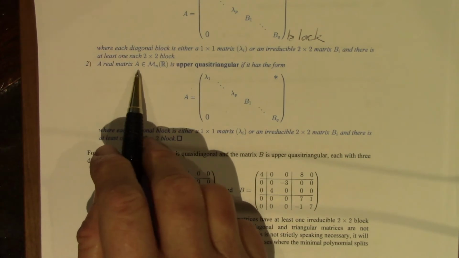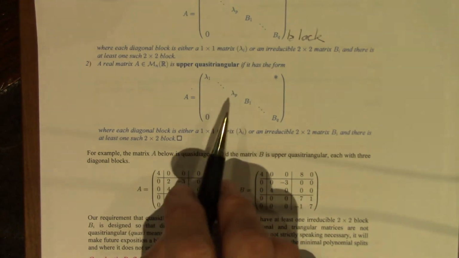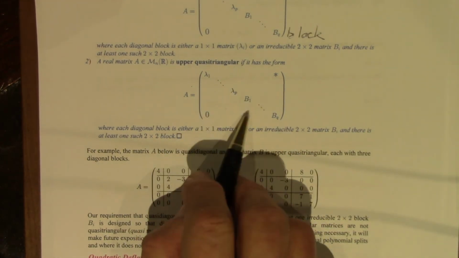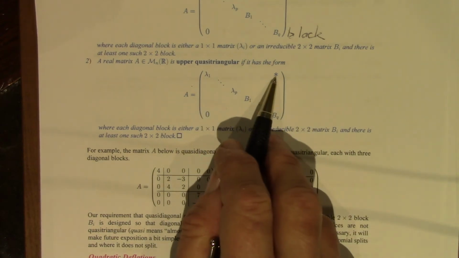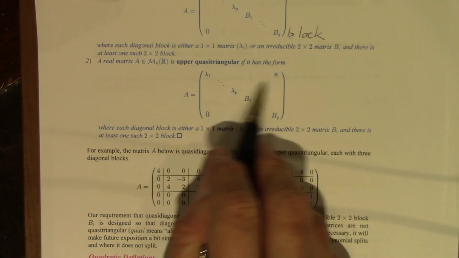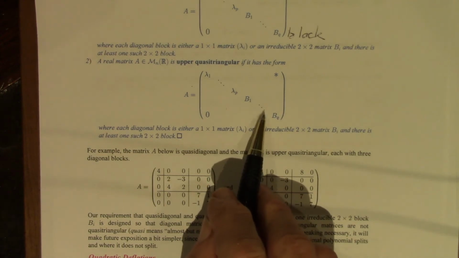A real matrix A is upper quasi-triangular if it has this form here. The diagonal situation is the same, but there can be non-zero entries above these diagonal blocks. And again, there must be at least one 2 by 2 block.